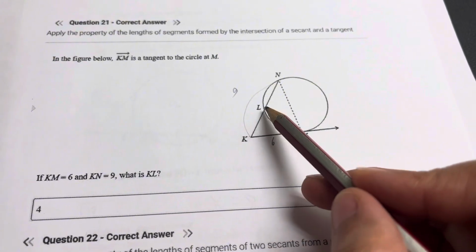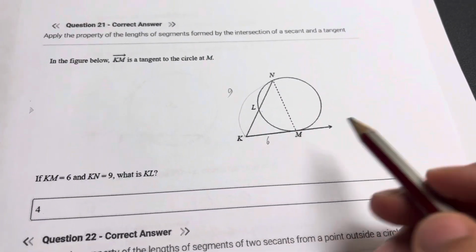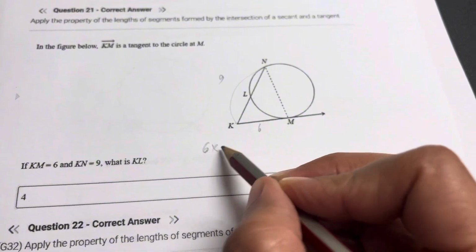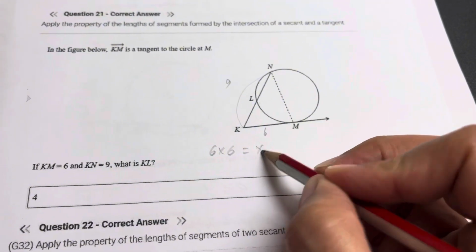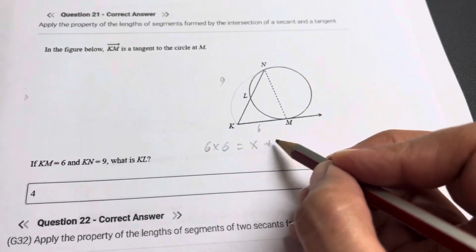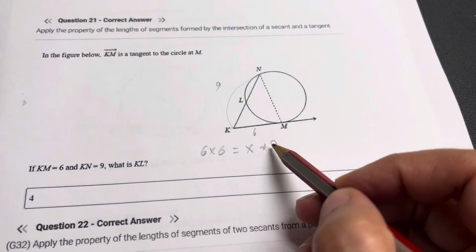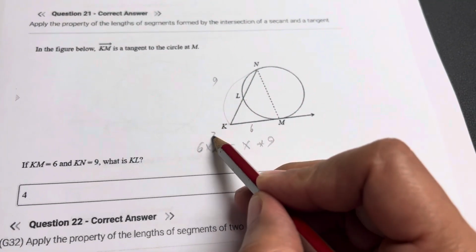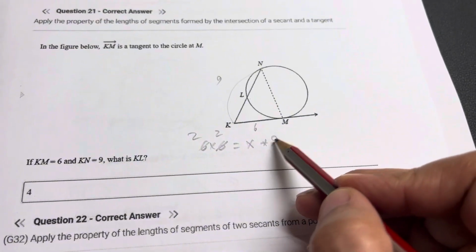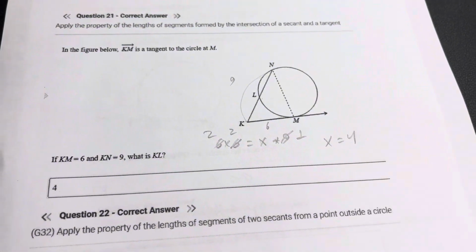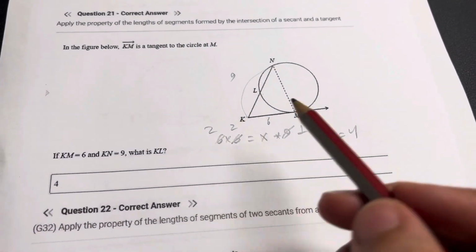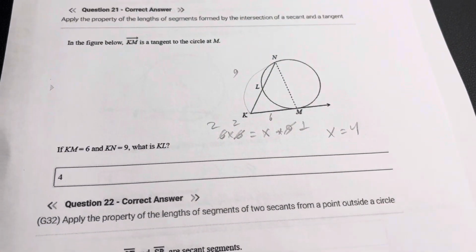What is the value of KL? 6 squared, so 6 times 6, which is 36, equal to KL, which I don't know, I'll call it X, times 9. Simplify. Divided by 3 equal 2, by 3 equal 2, divided by 9 equal 1, so X is equal to 4. Or you can say 36 divided by 9 is equal to 4.